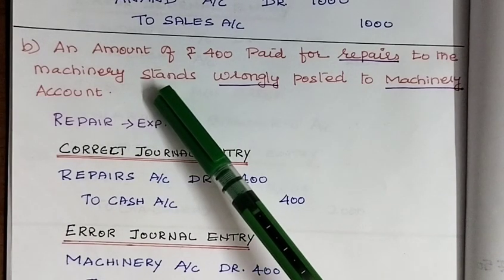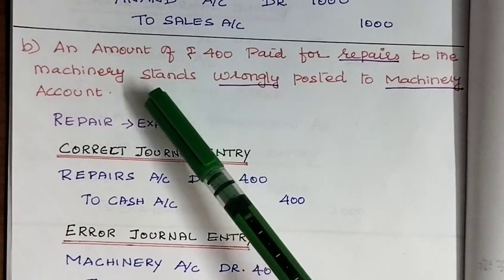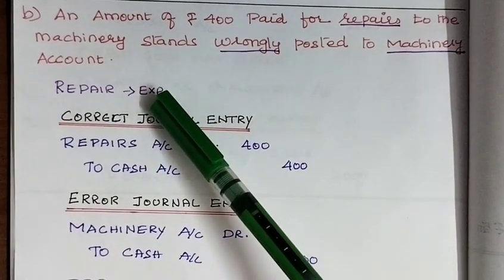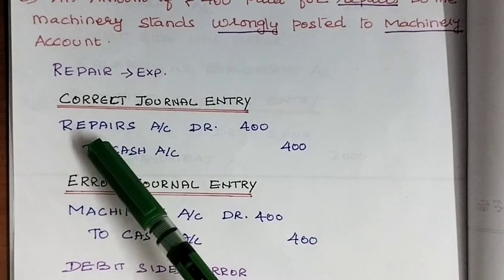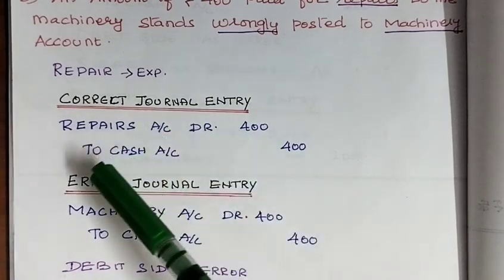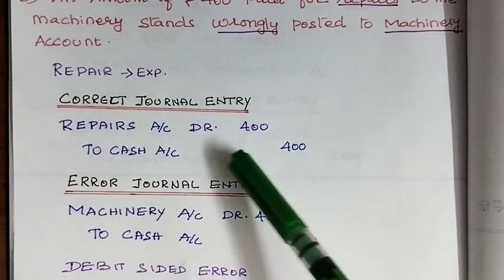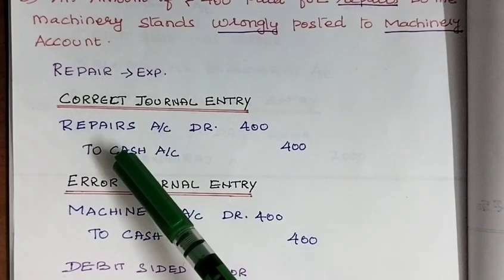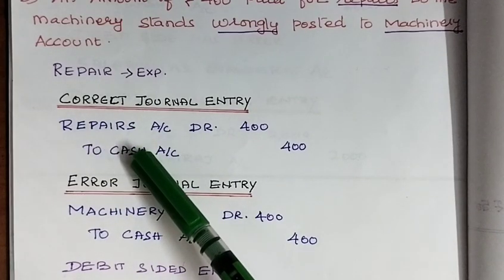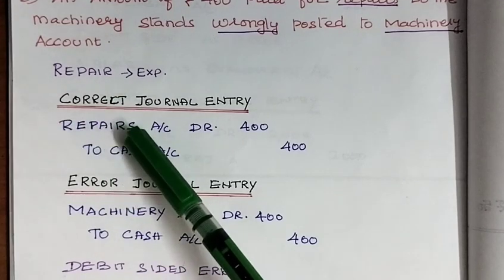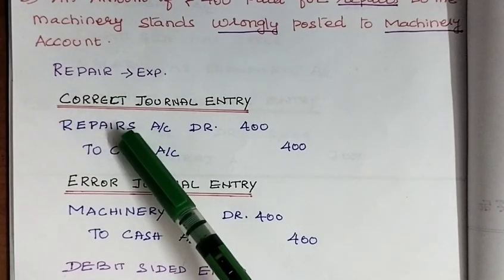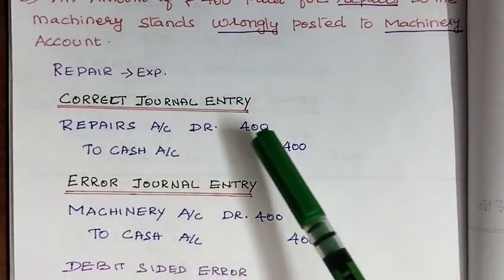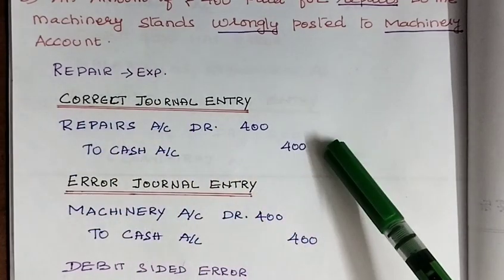So what is the journal entry? Repair is an expense. All expenses are debited. So the correct journal entry is repairs account debtor 400 to cash account 400. When you paid cash for repairs, cash account decreases, so cash account is credited. Repairs is an expense, and all expenses are to be debited. So the correct journal entry is repairs account debtor 400 to cash account 400.